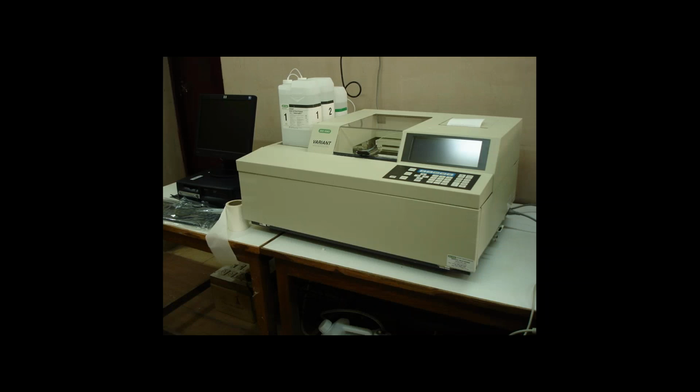This is basically the machine on which we do the variant test, the Bio-Rad Variant machine, which is most commonly used. Now they have phased it out and the Variant 2 machine has come. It's a bit different from it, but the results are almost the same. And the principle behind it is that they have two different fluids, fluid 1 and fluid 2, which have different ionic strength.